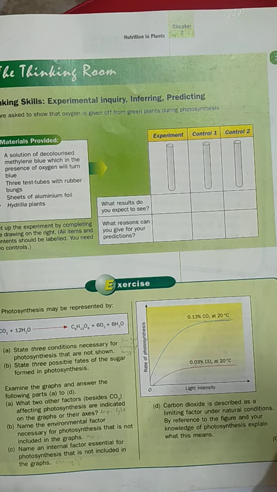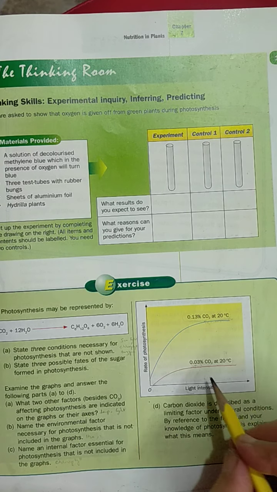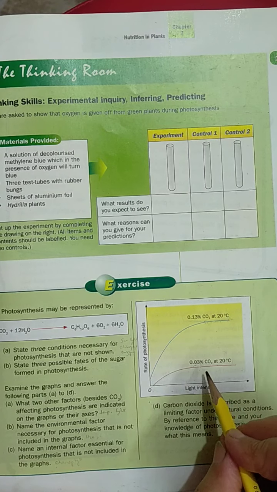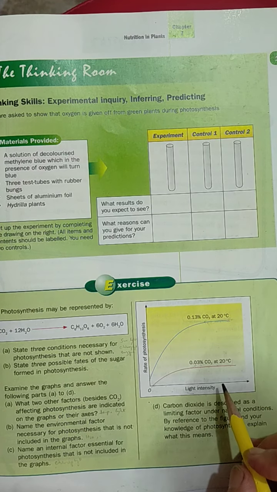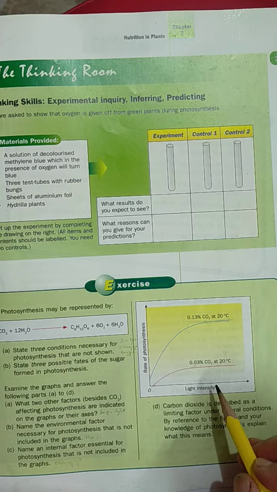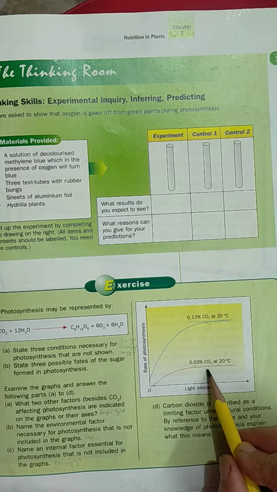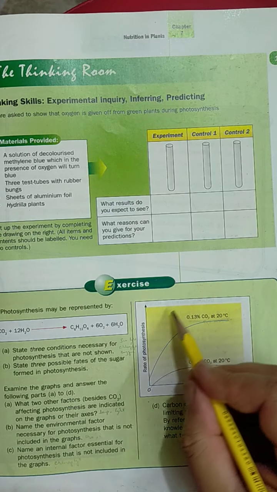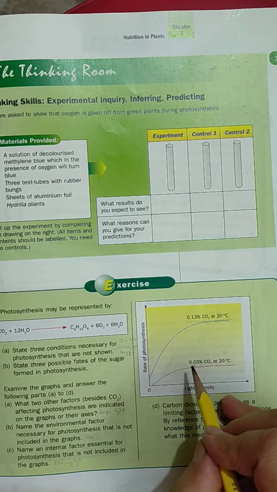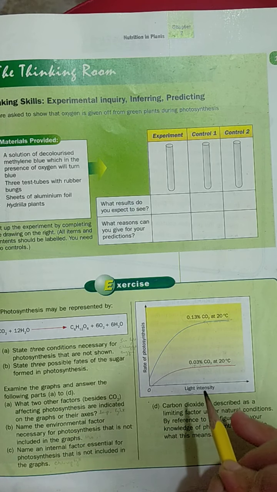It can cause global warming, as I have already told you that carbon dioxide has the ability to absorb heat from the sun, and it can raise temperature, which can cause many other problems. So this is not possible in nature. It is only possible in experimental or laboratory conditions.